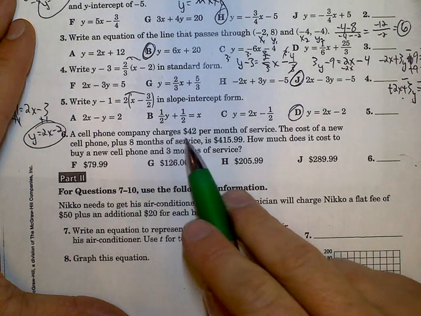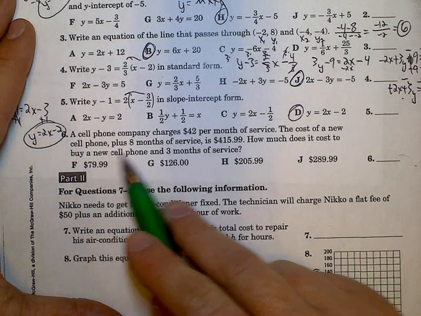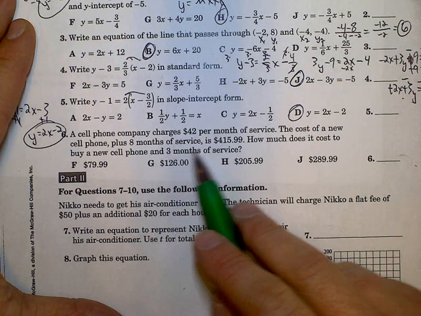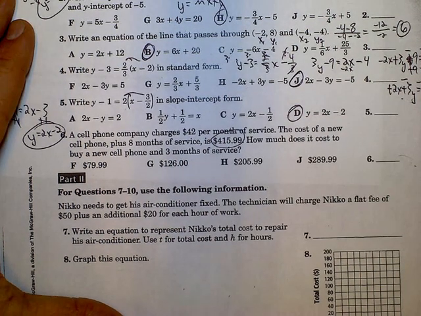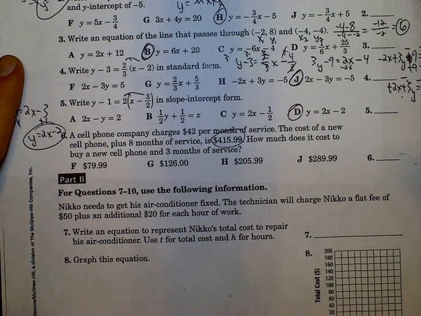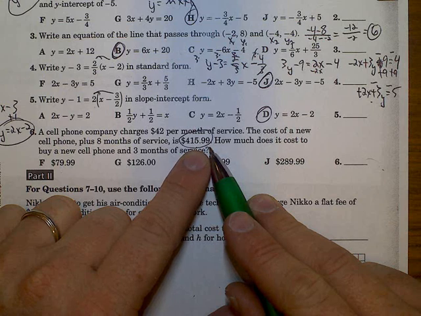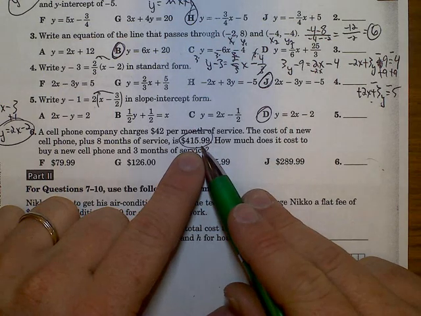A cell phone company charges $42 per month of service. The cost of a new cell phone plus 8 months of service is $415.99. How much does it cost to buy a new cell phone and 3 months of service? So the first thing I need to do is, I'm given $415.99.